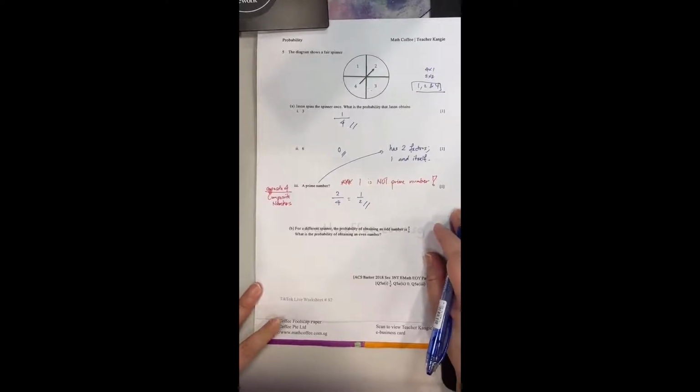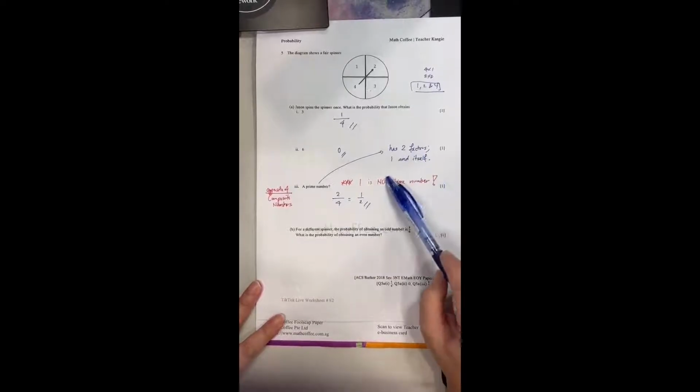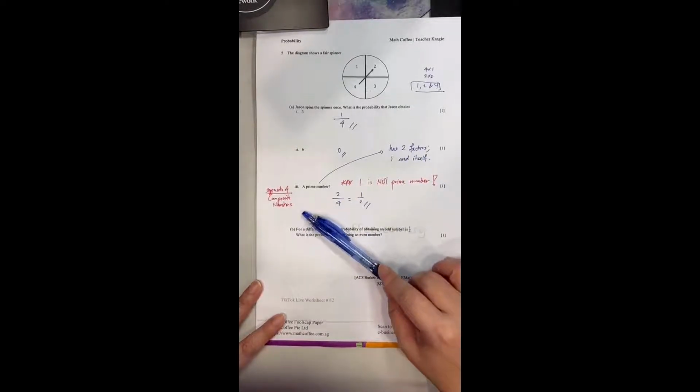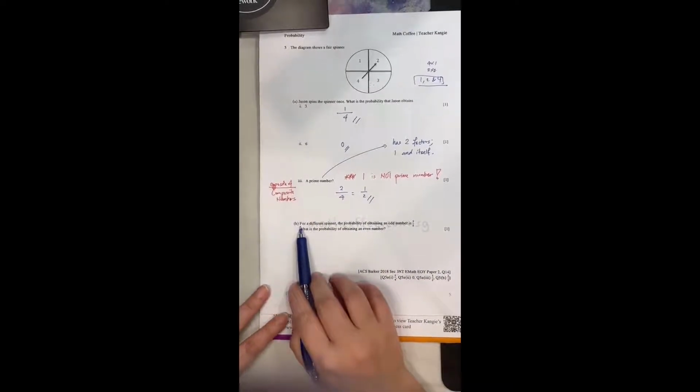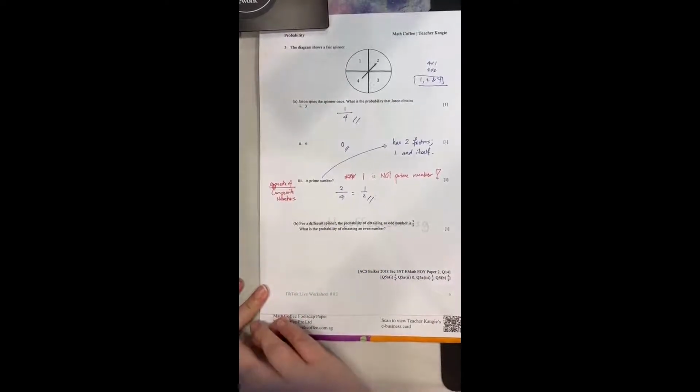So in this case, you learn that 1 is not a prime number. A prime number has 2 factors, 1 and itself, and now you know the opposite of a prime number is a composite number. Now let's move on to part B. For a different spinner, the probability of obtaining an odd number is 3/5. What is the probability of obtaining an even number? Remember, I told you that the fractions of the different probabilities add up to give us 1 whole.